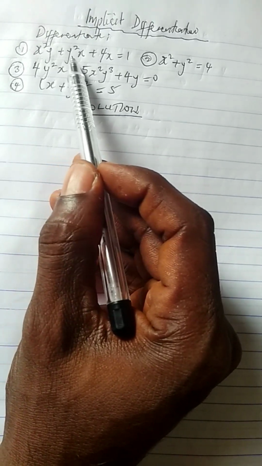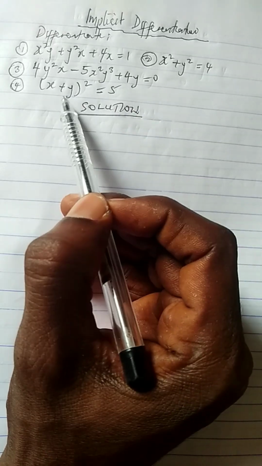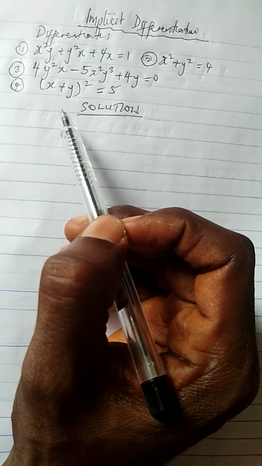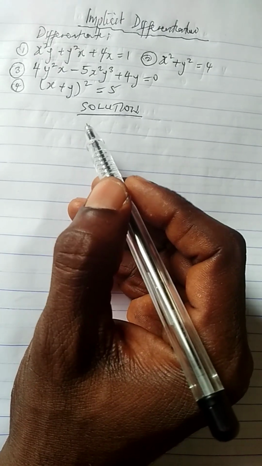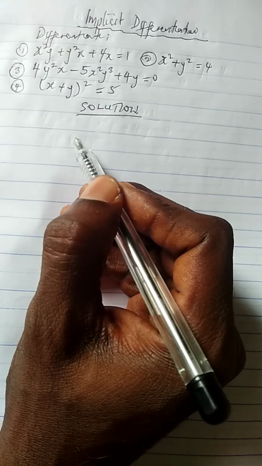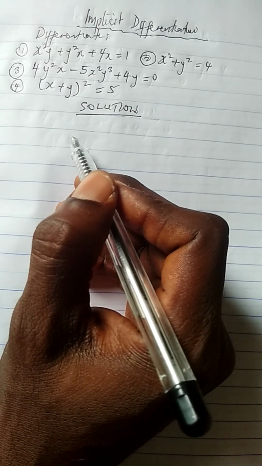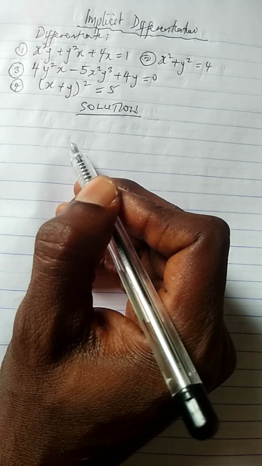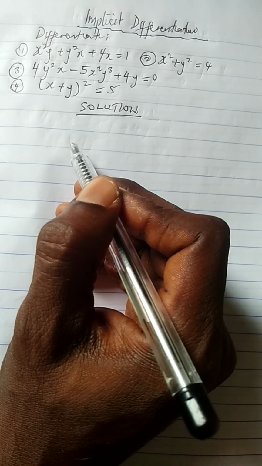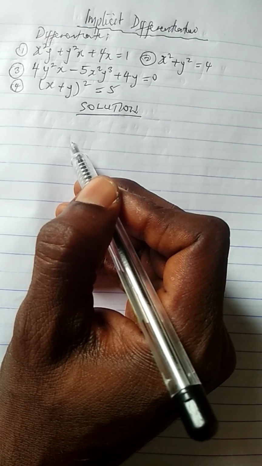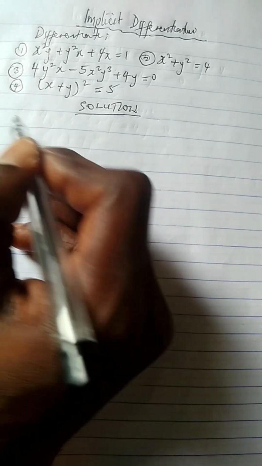Now, if you see here, this is y here, y here, y here, y here, y is all over the equation. So we are going to be differentiating it implicitly. Now we are going to be applying the rules of differentiation to it. And one thing you should also remember again: anytime you differentiate y, we are going to be including the dy/dx. Very, very important. Anytime we differentiate y, include the dy/dx. Now let's see how we do that.